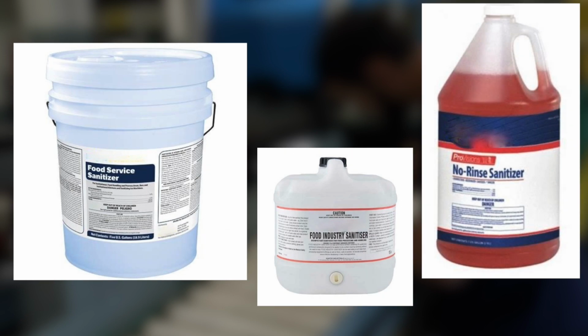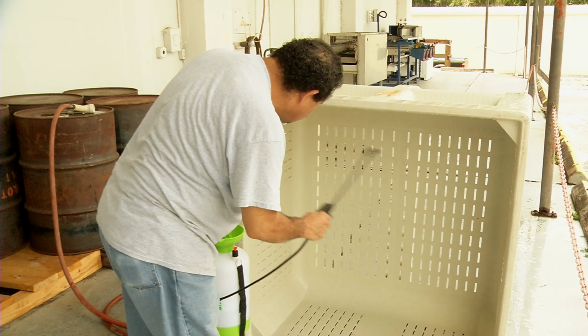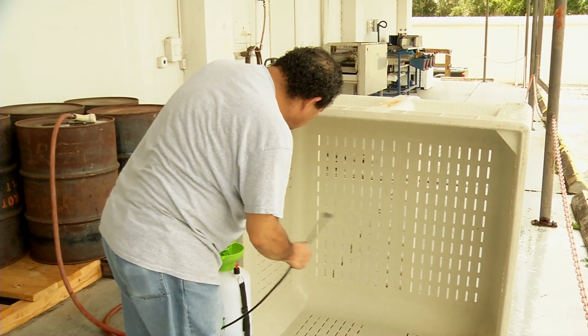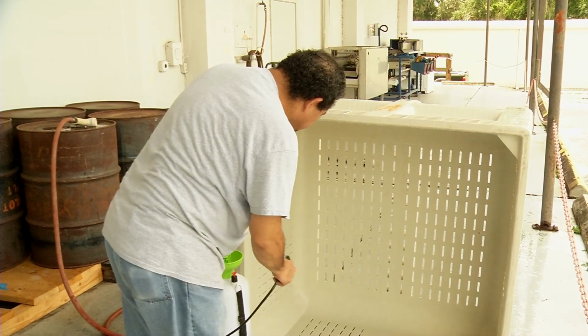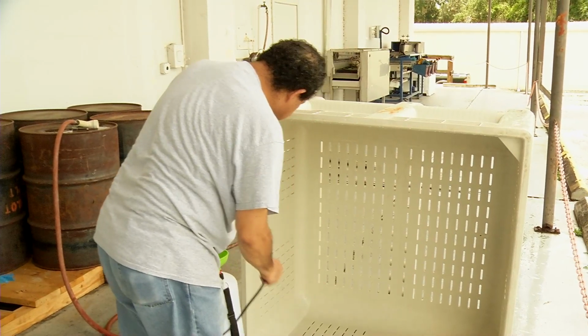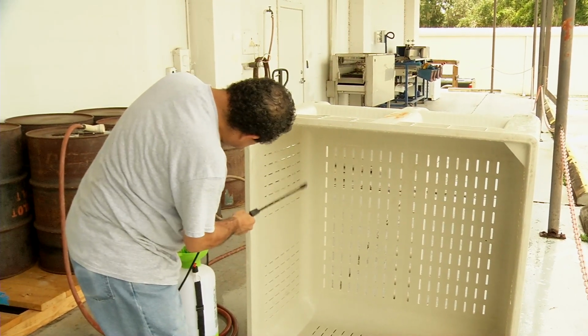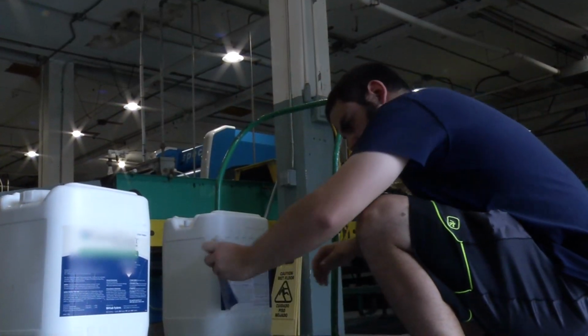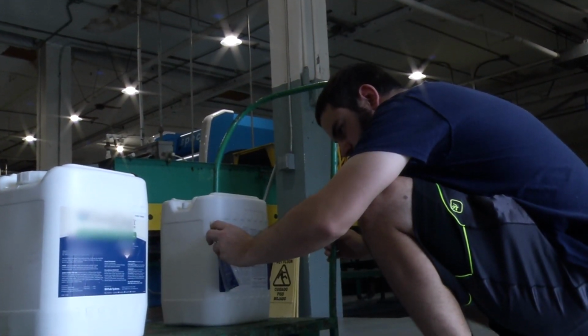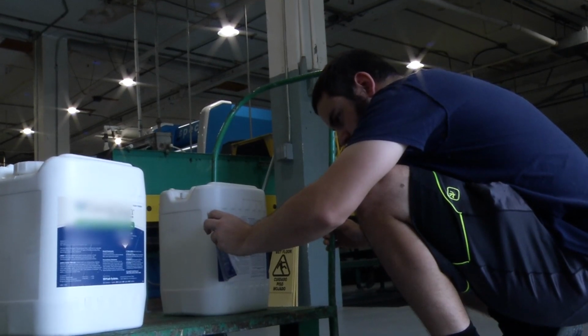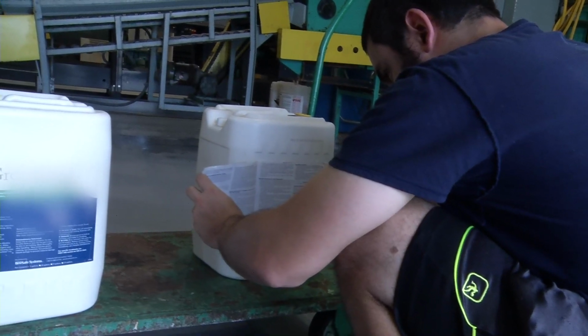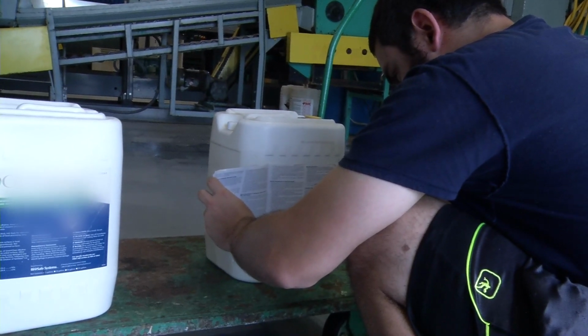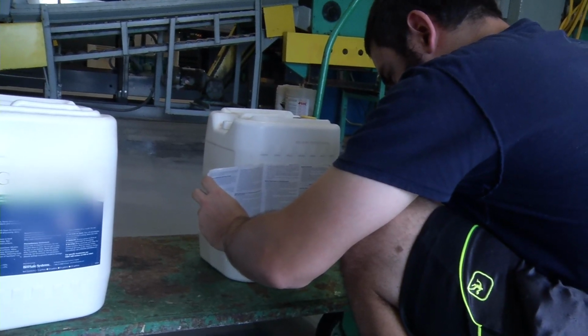Selecting an appropriate sanitizer is equally as important as selecting the correct detergent. Sanitizers are intended to remove the remaining microbial populations after proper cleaning and removal of debris. Sanitizers must be labeled with an EPA registration number for food contact surfaces and list the type of microorganisms the sanitizer is intended to control.